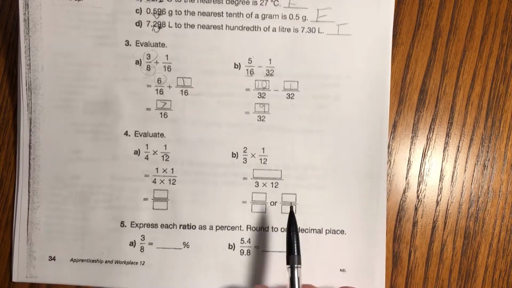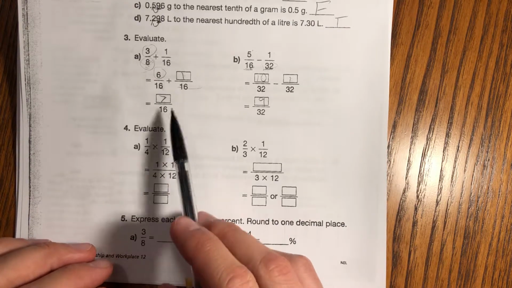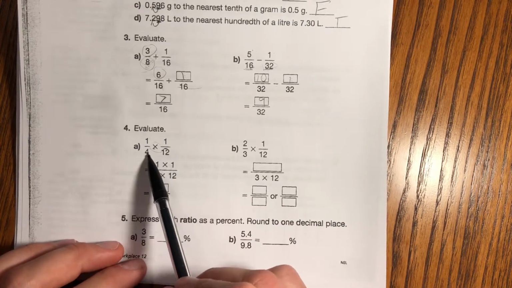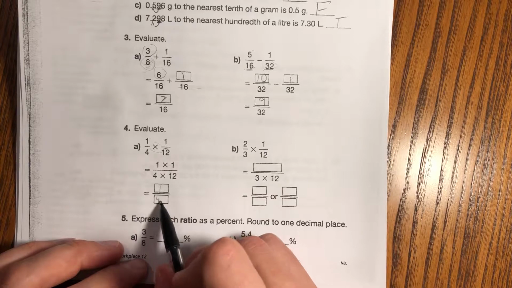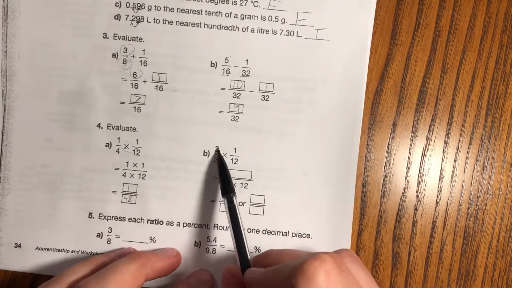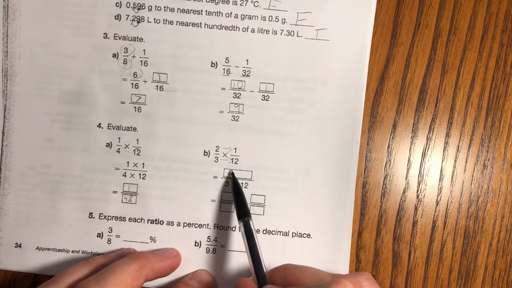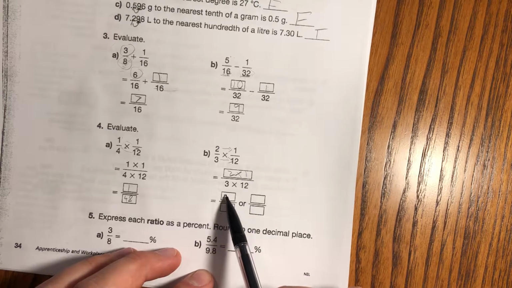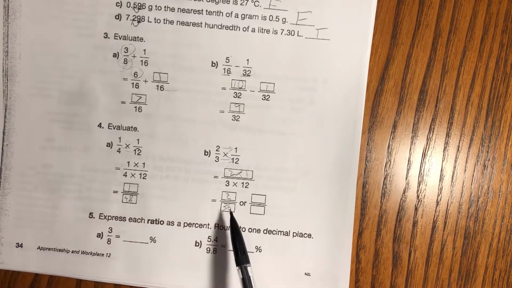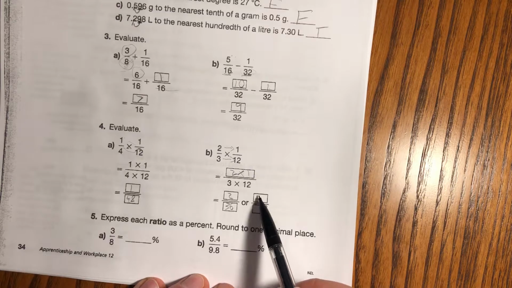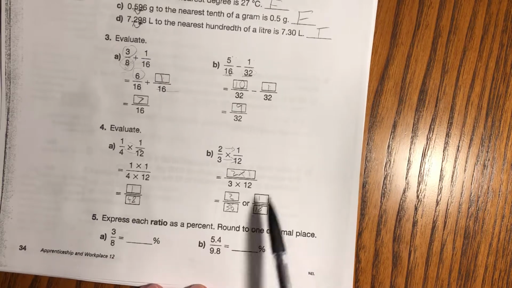All right, evaluate the bottom here. Well, now we're multiplying. With multiplication, you don't need a common denominator. So 1 times 1 and 4 times 12, you just go across. 1 times 1 is 1. 4 times 12 is 48. Same with this one. 2 times 1, go across and go across because it's multiplication. 2 times 1 is 2. So it's 2 over 36. Now, you can simplify this if we halve it. Half of 2 is 1. Half of 36 is 18. 1 over 18.